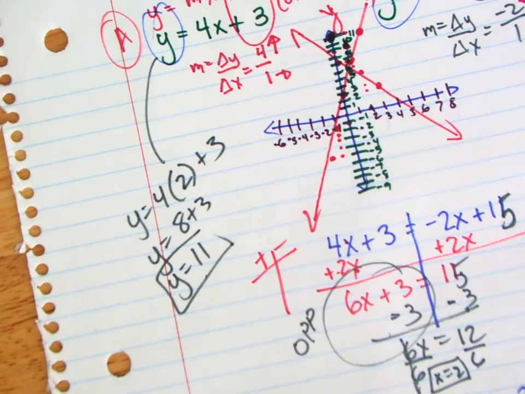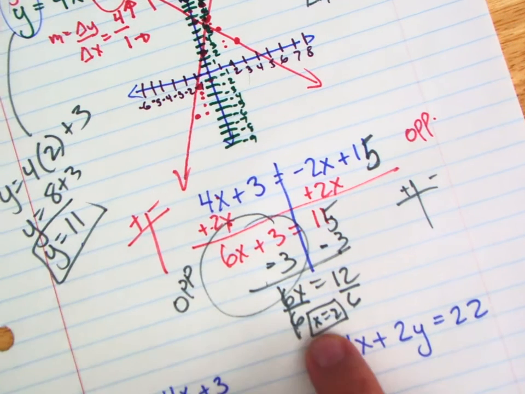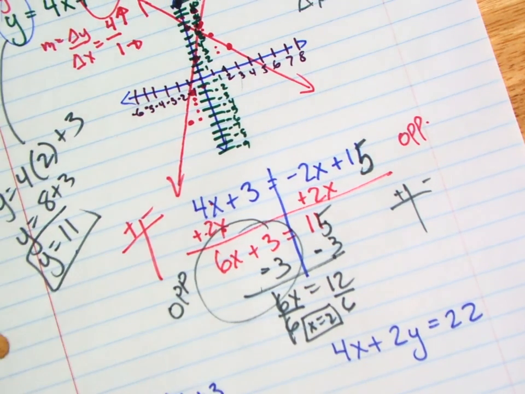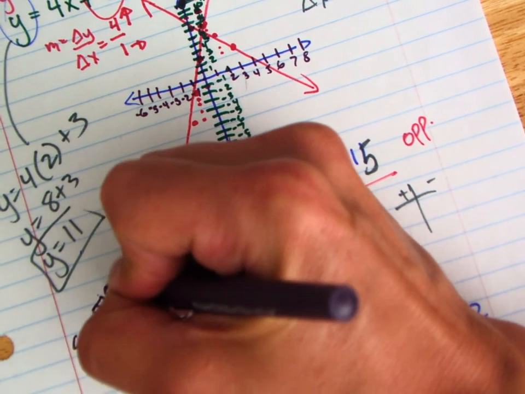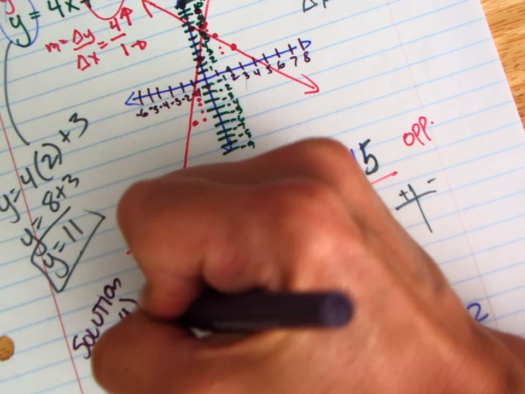So your answer is, the value of x is what? 2. The value of y is 11. Okay, so that's your point of intersection. Your solution is x comma y, which is 2 comma 11.